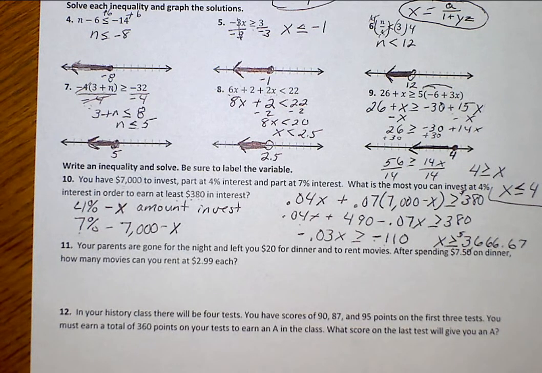Alright, 11. It says that your parents are gone for the night and they left you $20 for dinner and to rent a movie. After spending $7.50 on the dinner, how many movies can you rent at $2.99 each?